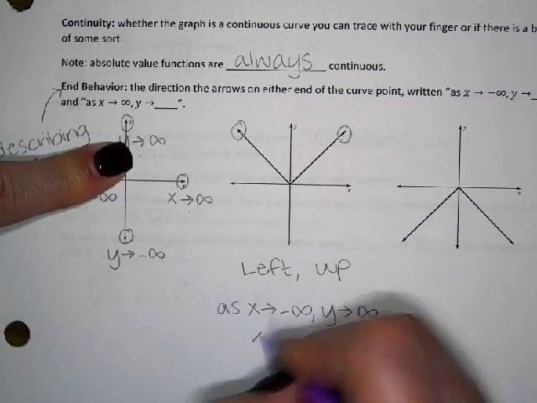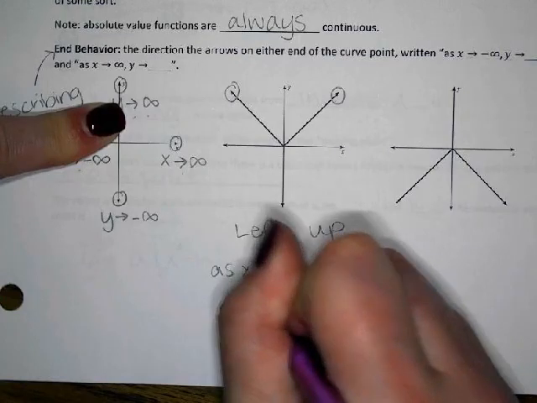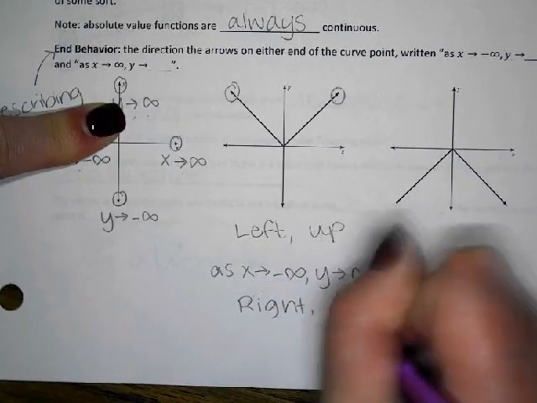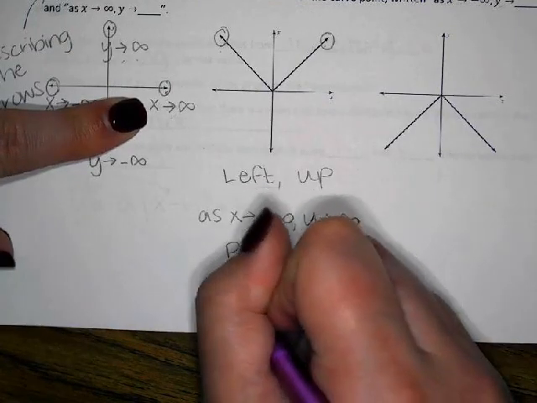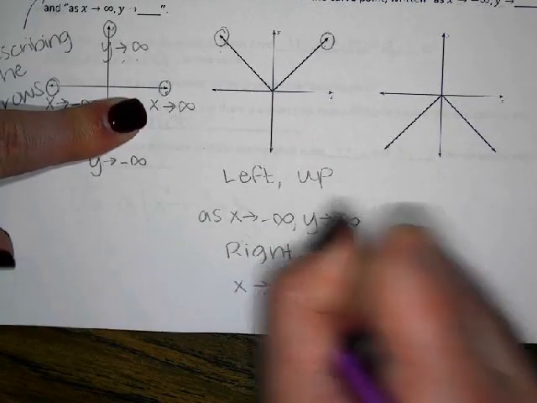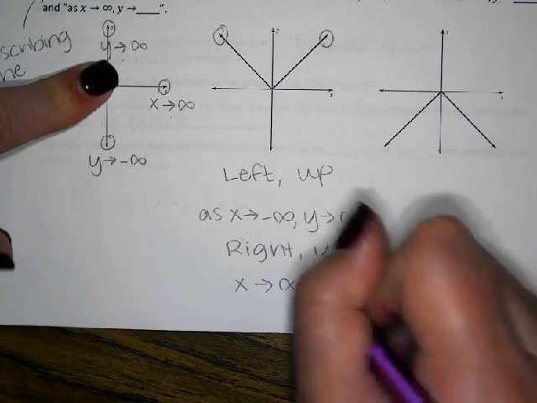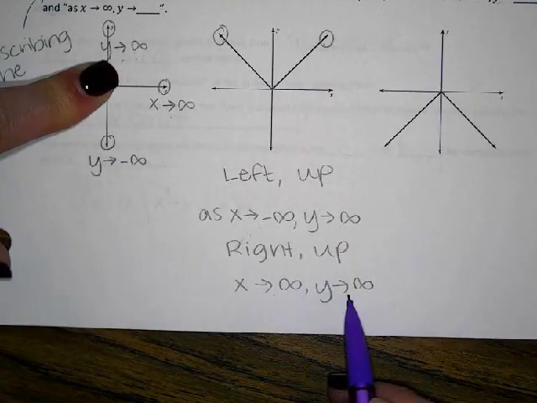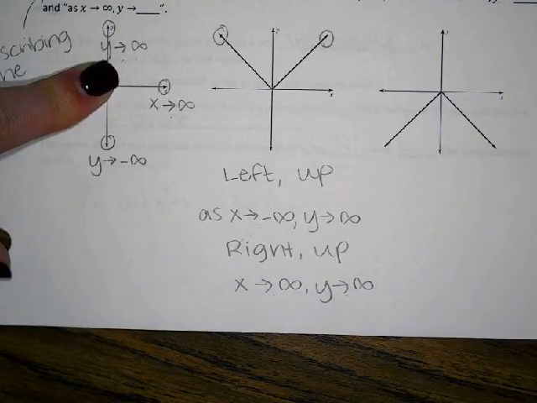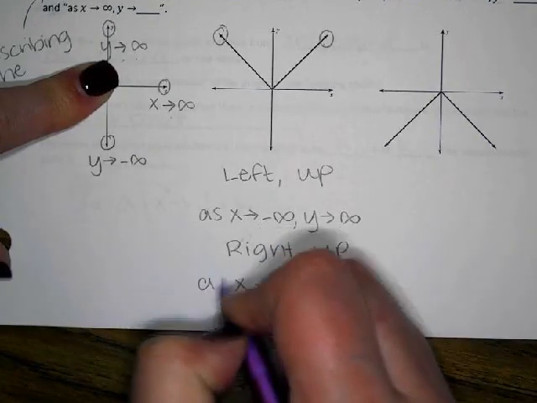Right and up. So to the right and up, and then to make it a math sentence, I just put as. As I look at the right arrow, I can see that it goes up.